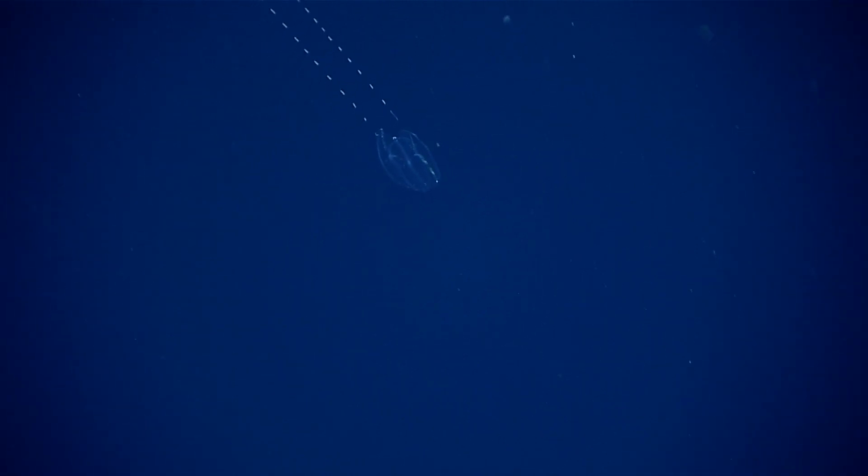Another siphonophore. What's this down here? There, that's a ctenophore. Yeah, there's a cydippid ctenophore. Those long trailing tentacles. You can see those cilia rapidly firing away. These are the little tiny cilia.